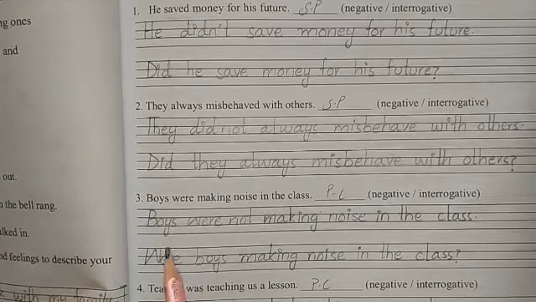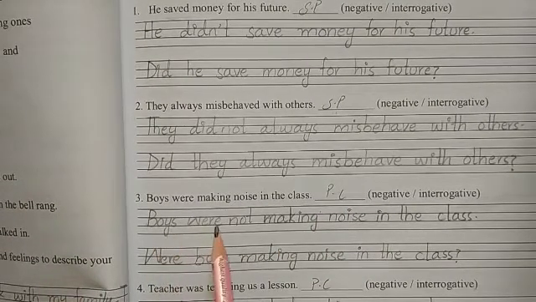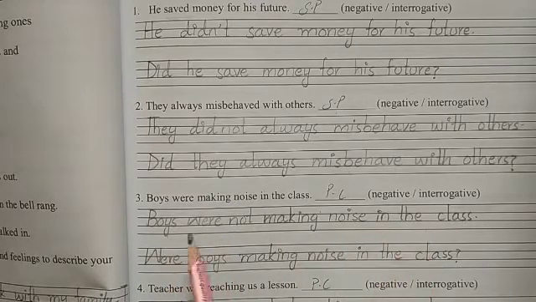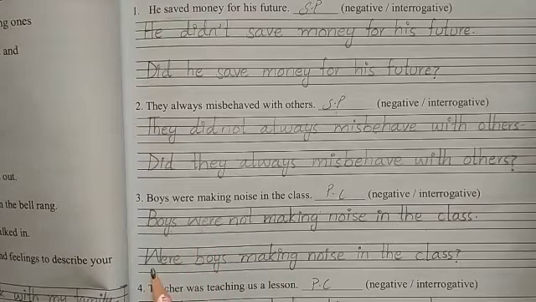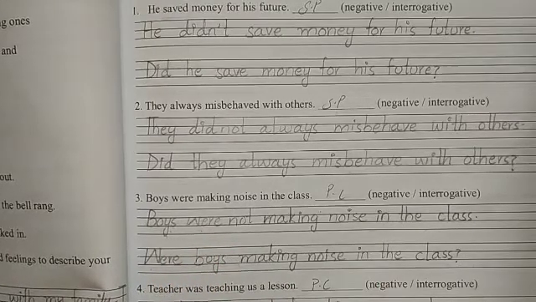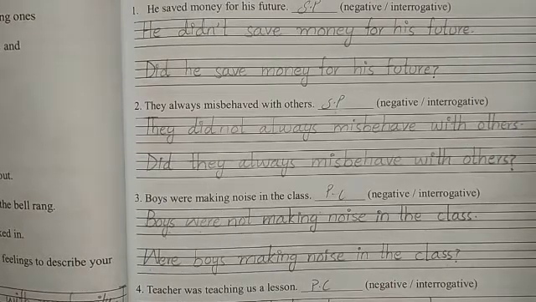Let's make its negative. Boys were not making noise in the class. Okay, boys are plural, so we'll use were. Were boys making noise in the class, question mark, helping verb is were, so we will write it in the start of sentence. In this way you will complete sentence number 4 and 5.